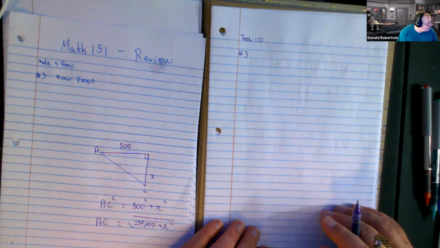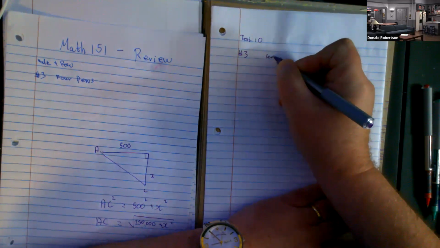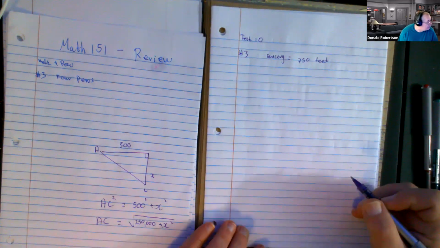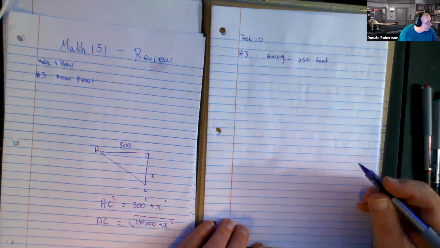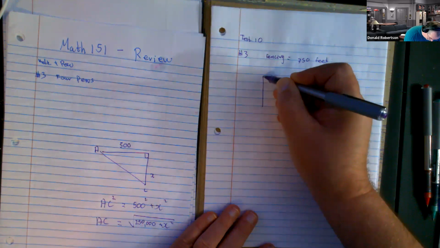Consider the following problem. A farmer has 750 feet of fencing. Okay, so I'll write that down. He has 700 in my question, feet. He wants to enclose a large rectangular area and then divide it into 4 pens.